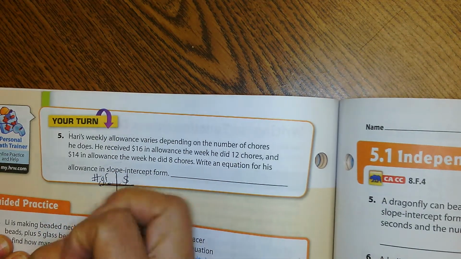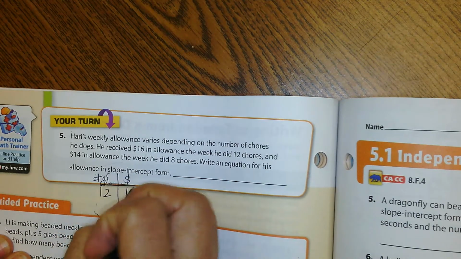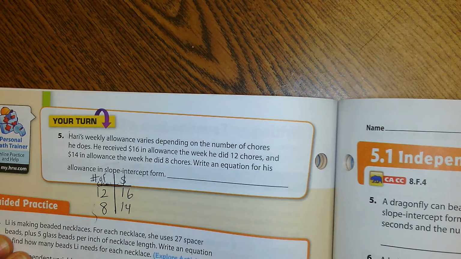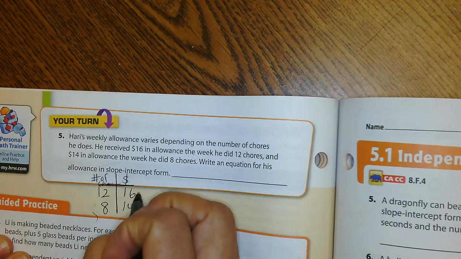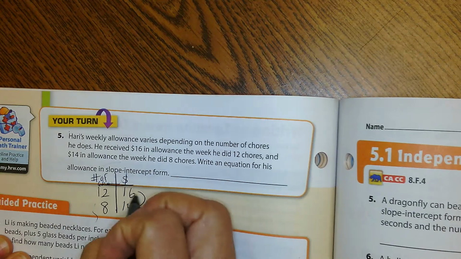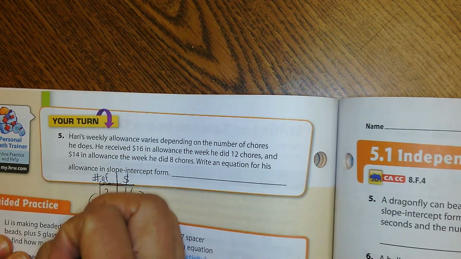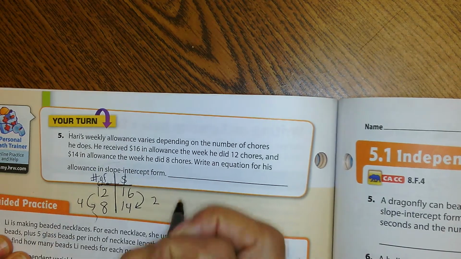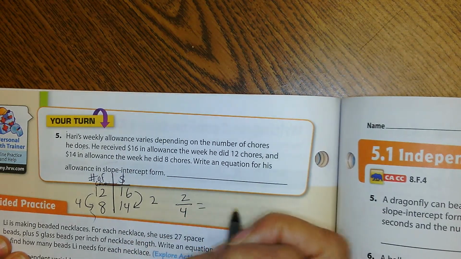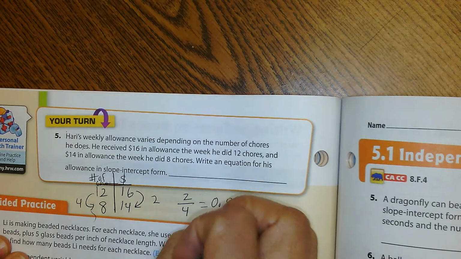So he did 12 chores and he got $16. He did 8 chores and he got $14. So now what is the rate of change? Here, the money went down 2, and the chores went down 4. So that means 2 divided by 4 is going to be 50 cents. So 50 cents per chore.